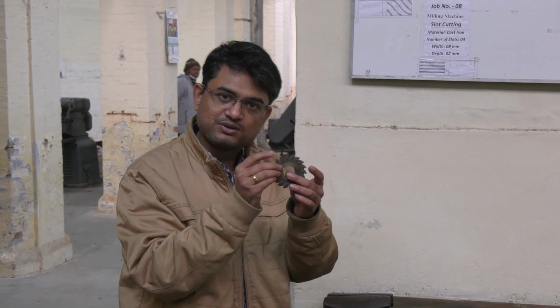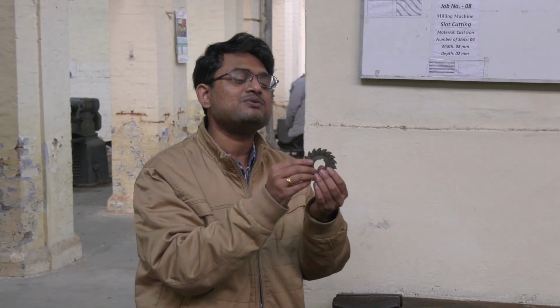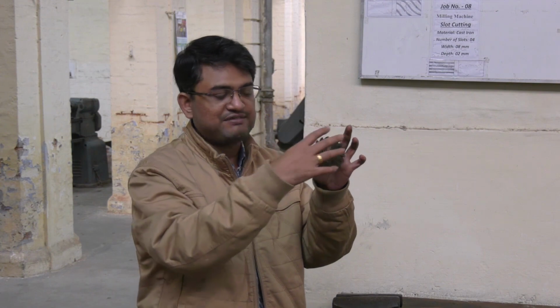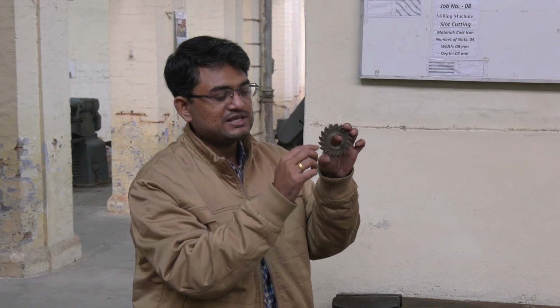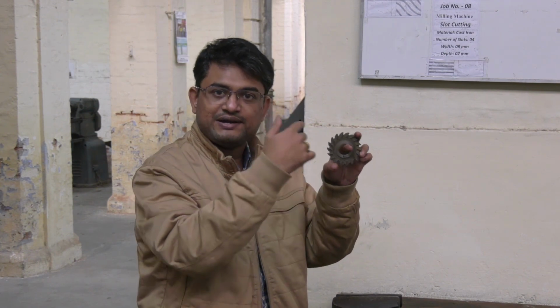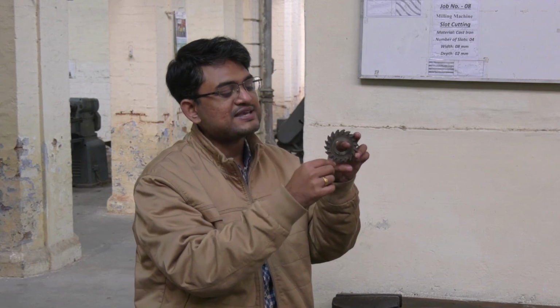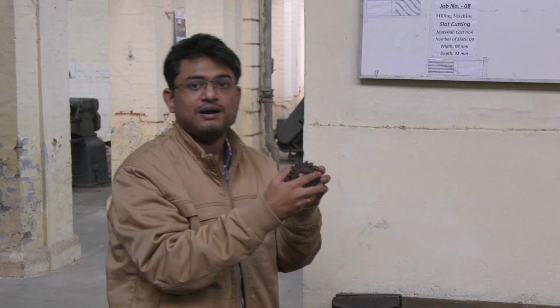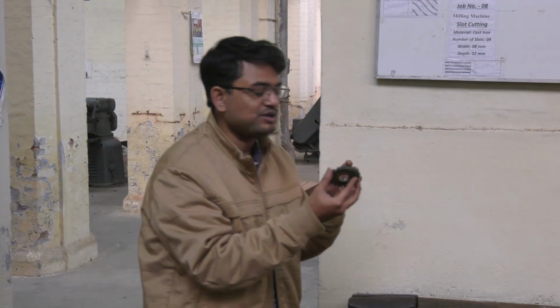Now you can assume that this wheel will be connected to a shaft and rotated. So the cutting operation will be done continuously through each and every cutting edge. It consists of several single point cutting edges, which ultimately give you the multi-point cutting edges in the milling operation.